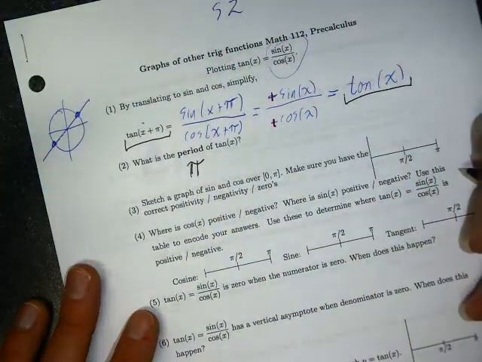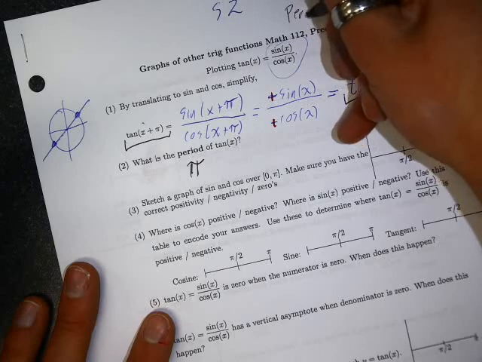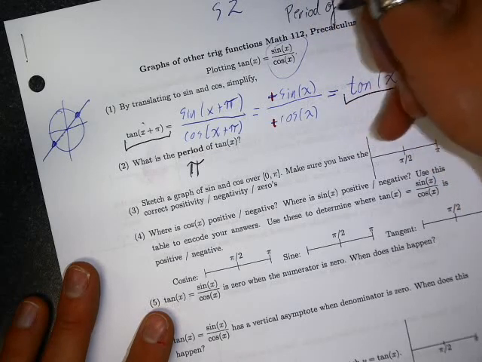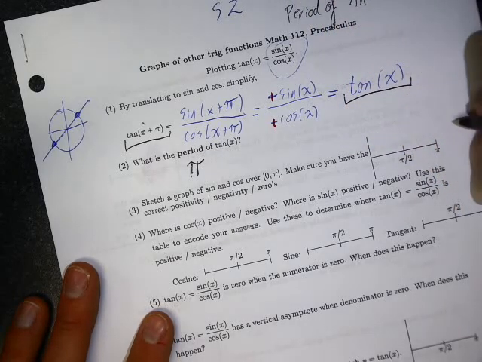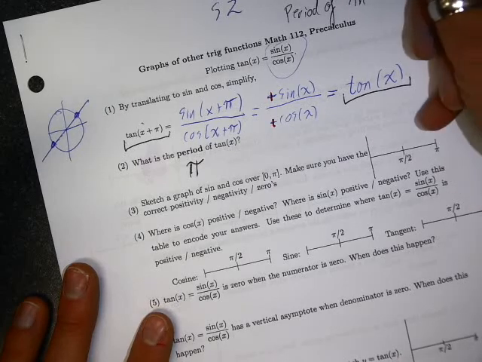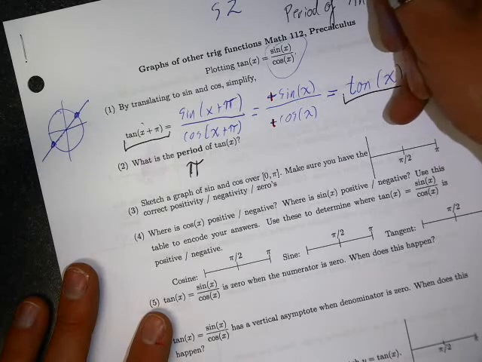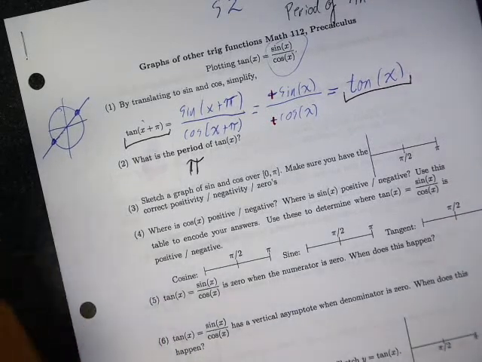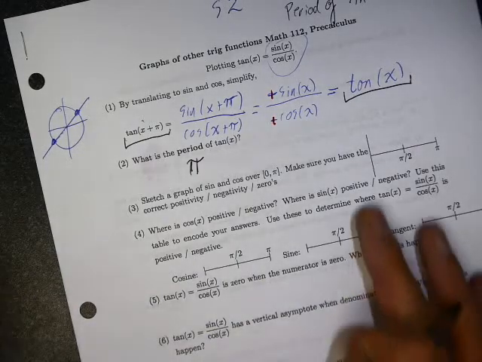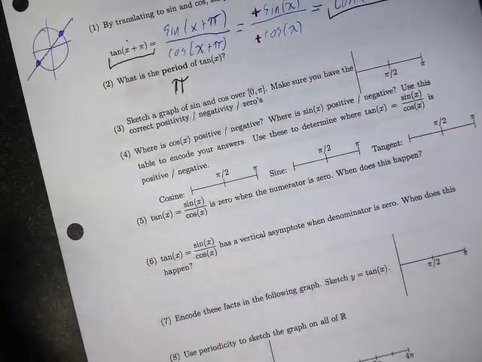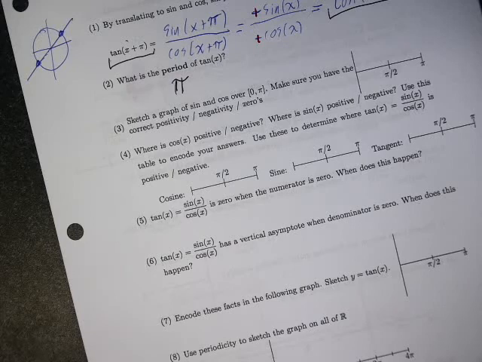And maybe just for the sake of recall, what's the period of sine? What's the period of cosine? Also 2 pi. So tangent has a shorter period than sine and cosine, even though it's built out of them. So that means if I can sketch the graph of tangent between 0 and pi, then I'll be able to just repeat whatever pattern I see, and then I'll have the graph of tangent over all of the real line.